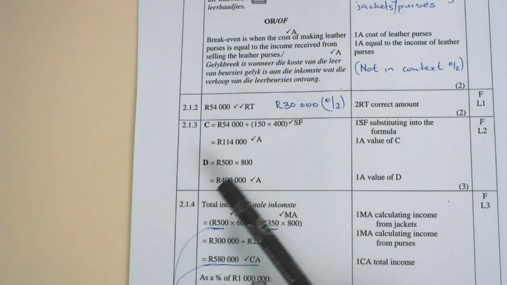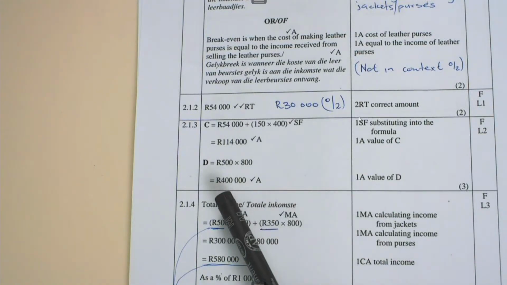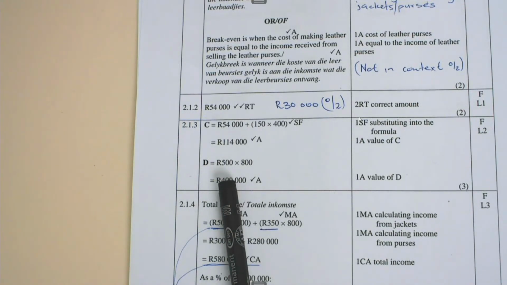And then for D, we only give 1 mark for the answer. It should be an accurate answer for the value of D. So we don't give a mark where the learner multiplies 500 by 800. We don't give a mark there. We give a mark at the answer, which is the value of D. Right.